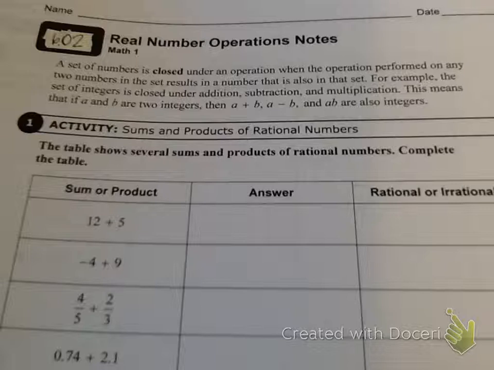So let's take a look at some real number operations and what the outcomes might be. So 12 and 5 make 17, and right now we're identifying rational or irrational.